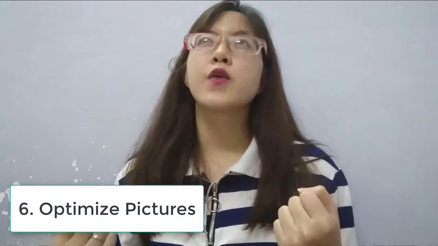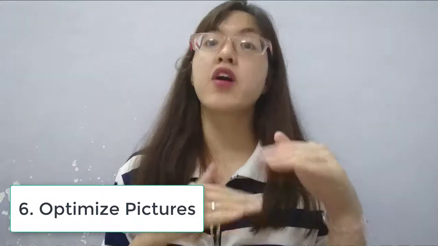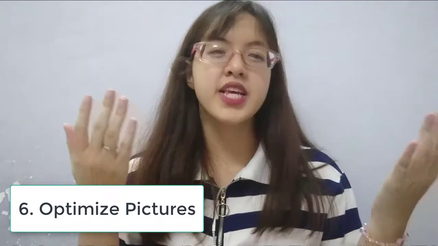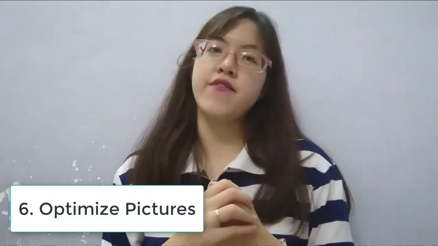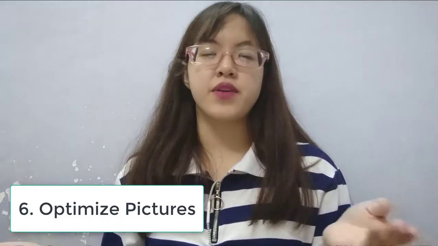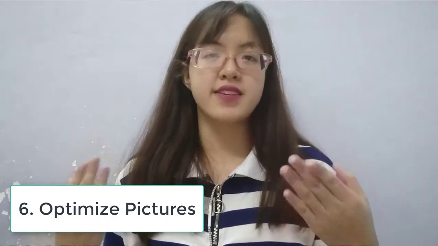The sixth one is to optimize the pictures. Like when you read a website, if it has white space between the blocks of text or the pictures, it makes it easier for you to read that website, right? So it's the same for other websites. When you do SEO, you need to optimize the pictures and the white area.